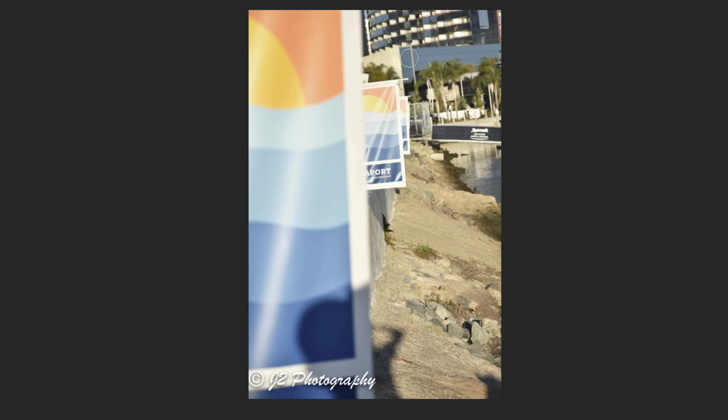So I would either get rid of this using something like the spot healing brush, just so it wasn't in the way. Let me do that so we can see it. And therefore you're not really noticing that line so much. But in the end, it's really somewhat unresolved as to what the shot is about.